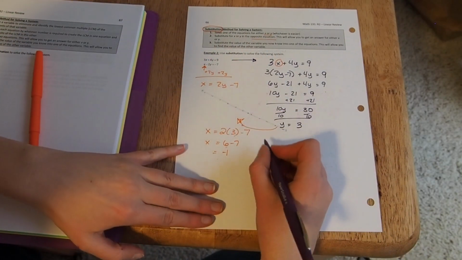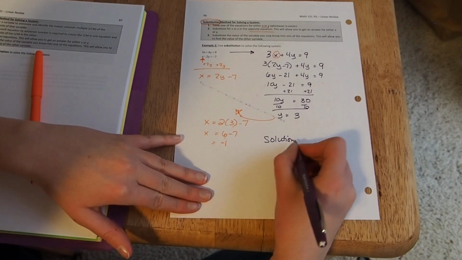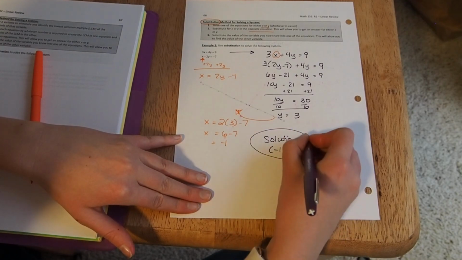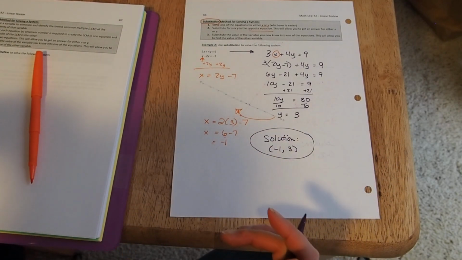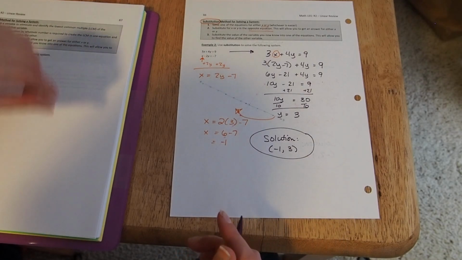So just like that, we can find the solution. It's an ordered pair, so I need my x and my y value, and the solution is negative 1, 3. That did the same thing as graphing did. We just did it a different way using the method of substitution. Find the intersection between those two lines.